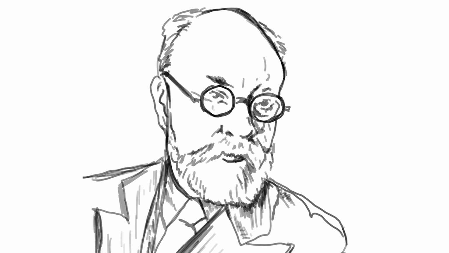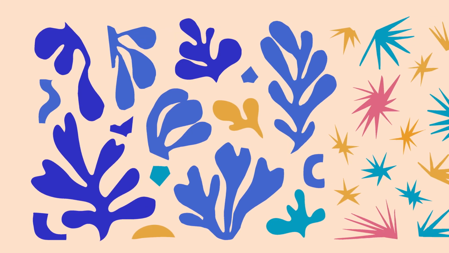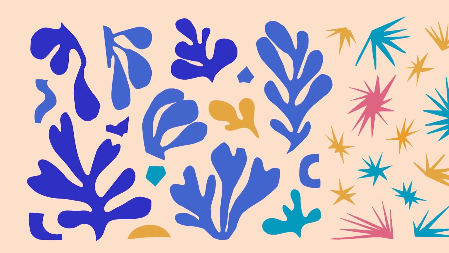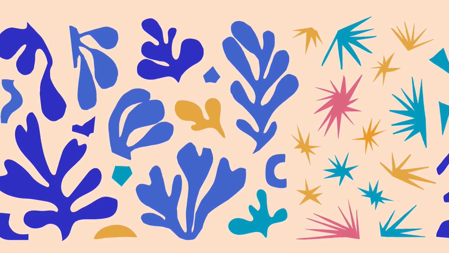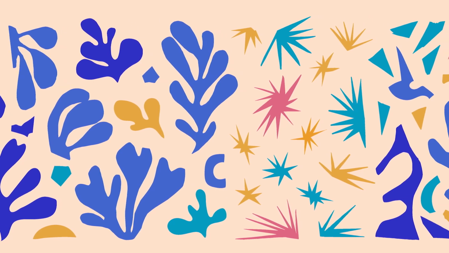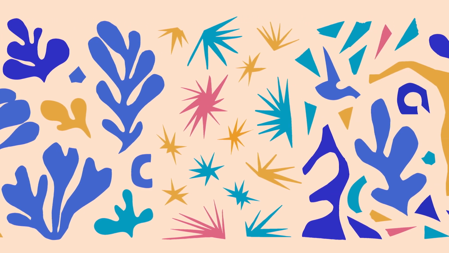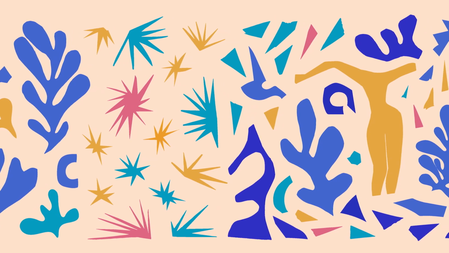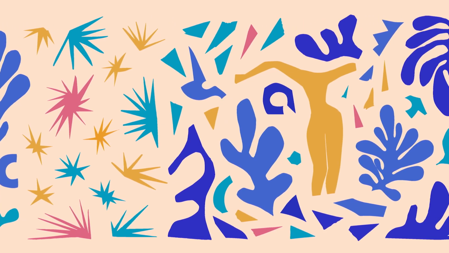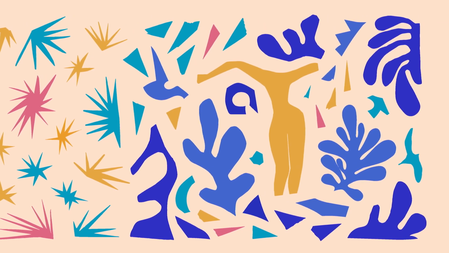Understanding how Matisse used shapes in his art is important when making your own Matisse-style artwork, because it allows you to create a piece that accurately reflects his style and approach. Understanding his technique can guide you in creating a piece that captures the essence of Matisse's style while also expressing your own unique vision.